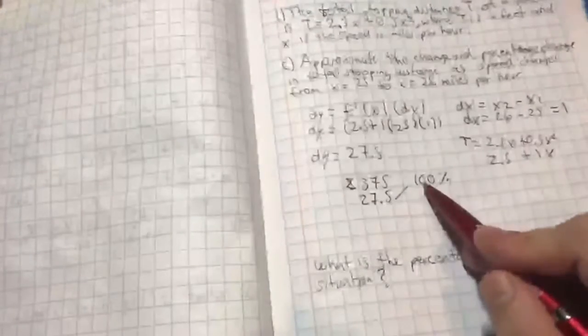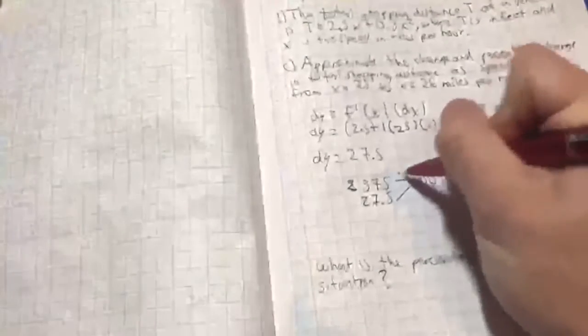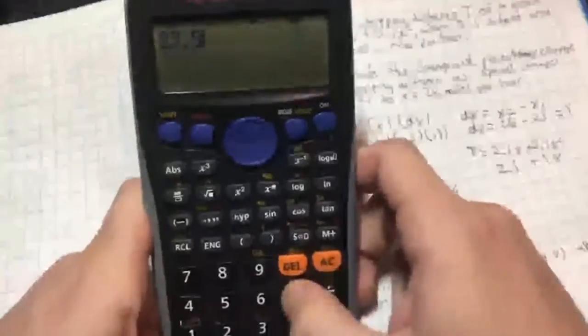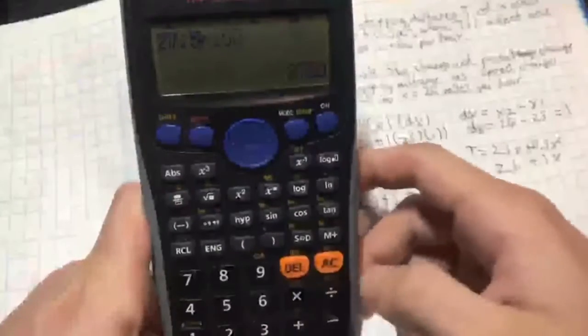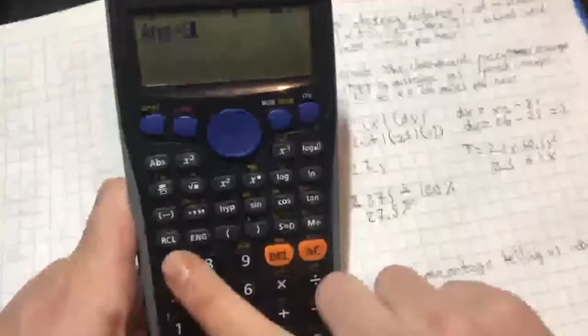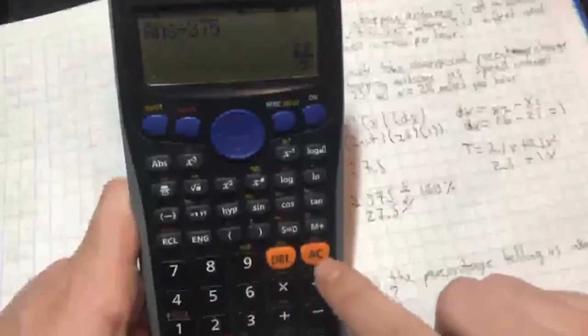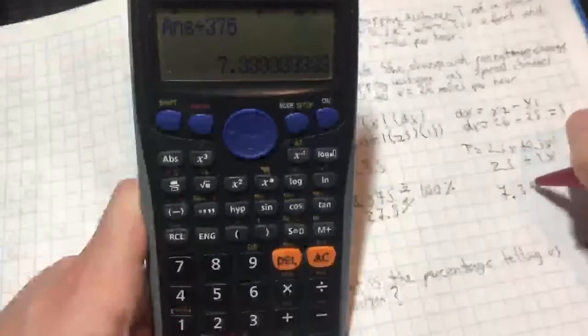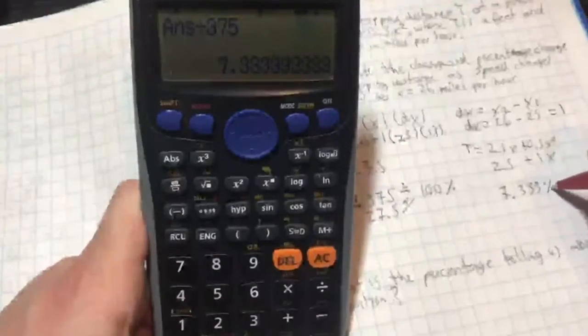And we have 27.5. So to find it, we need to multiply this times this and divide. So multiply and divide. 27.5 times 100 divided by 375. It gives us 7.333%.